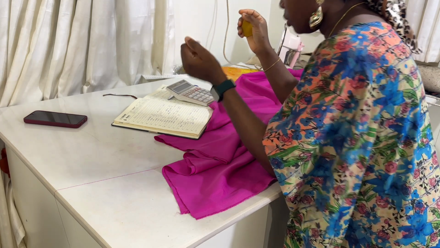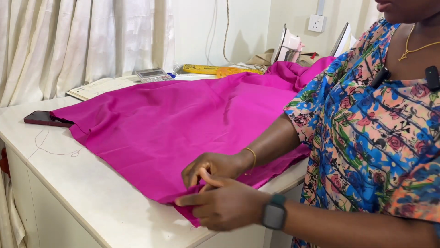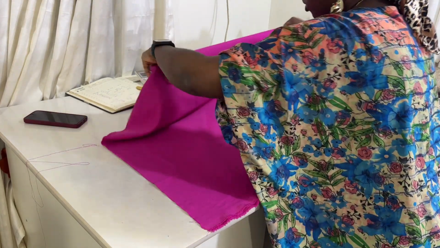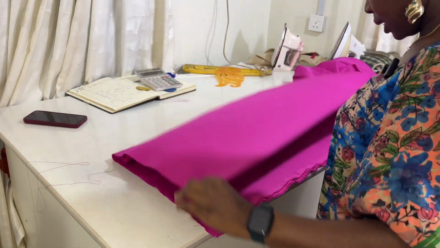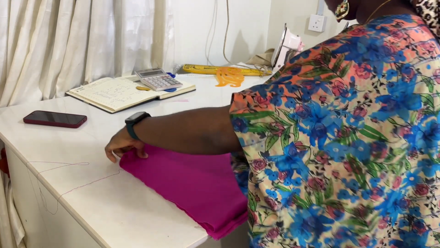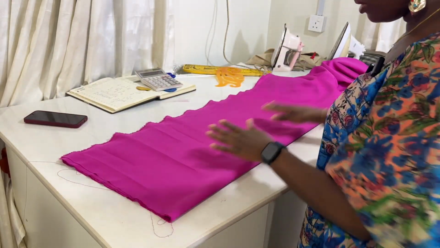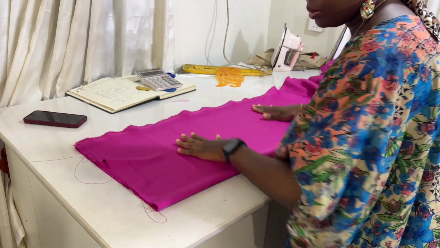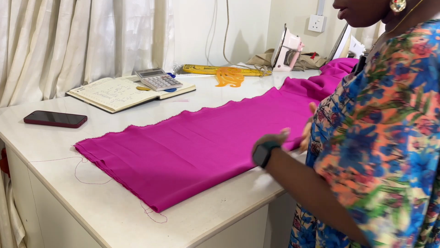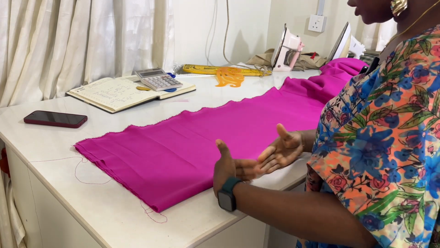Okay, fold the fabric into two like this, then you fold it again. Like I said, there will be no zipper at the back, so you need all of them to be on a folded edge. So it's folded into four such that we have here on fold. Okay, this place is on fold.